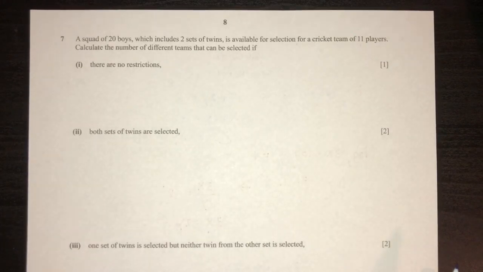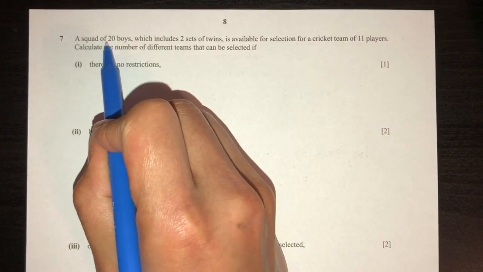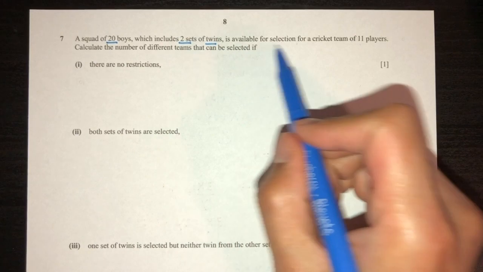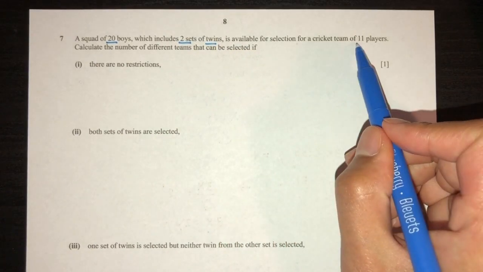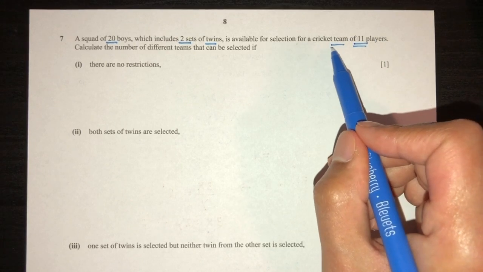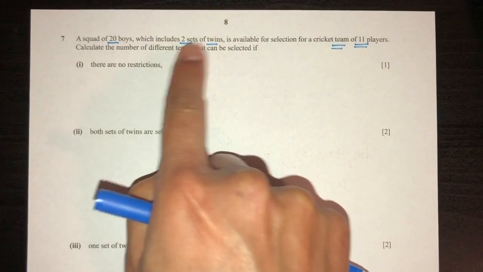Now 7, we have a squad of 20 boys, which includes 2 sets of twins. So 20 boys, 2 sets of twins. Okay, is available for selection for a cricket team of 11 players. So we have to choose 11 players for that team. But here we have 2 sets of twins.